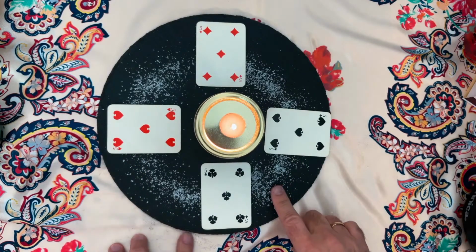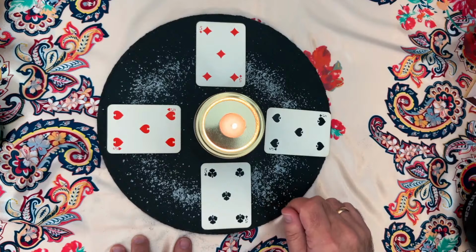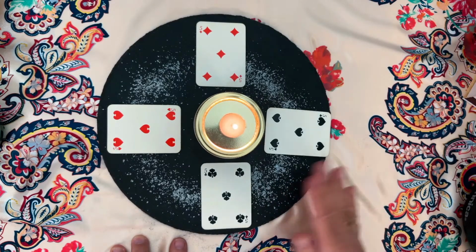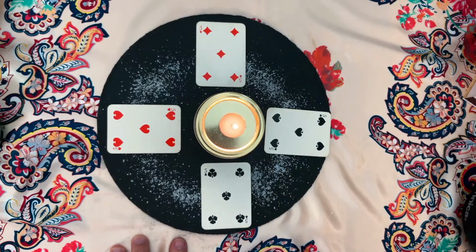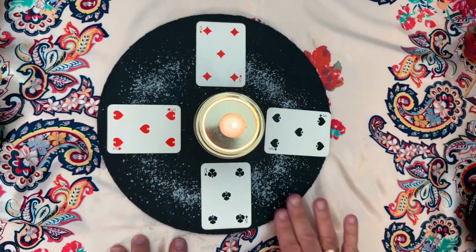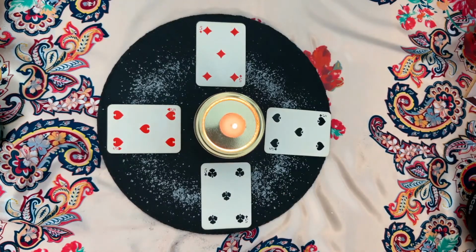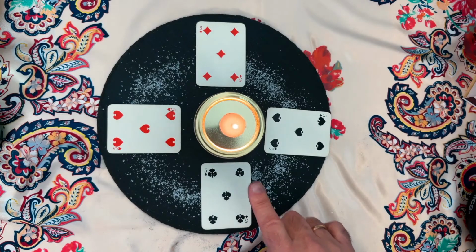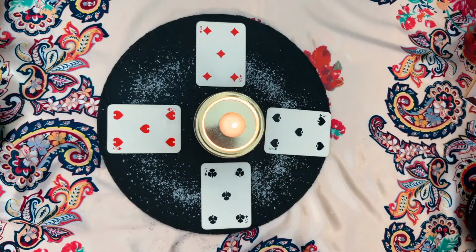As far as the salt goes, you can save it and do something with it. I would just toss it personally, not in the garden. Salt is not good for the garden usually. I would just toss it down the sink or something. And once the candles burn down and out, I will just put this away for an entire lunar phase.